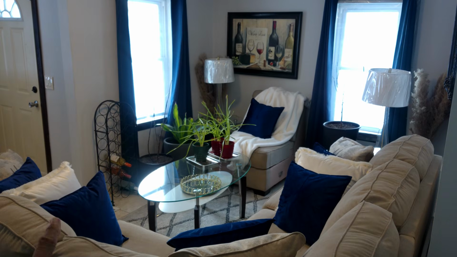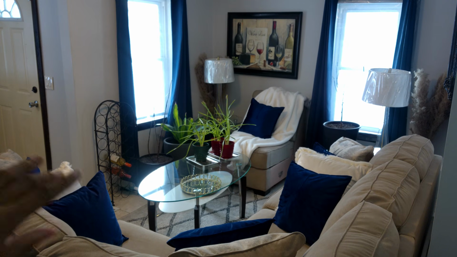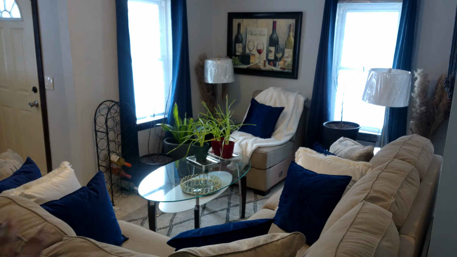Okay, y'all, I'm going to start by clearing all that stuff off the tables and move it over to the other side of the room. And then I'll get busy with moving this couch and stuff around. So let's get started.